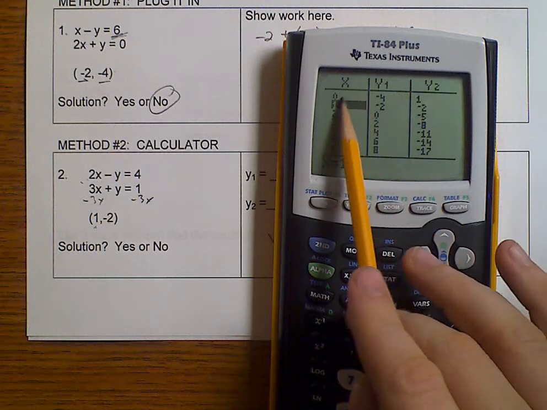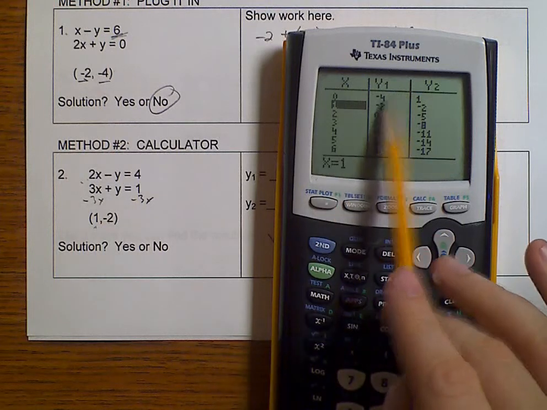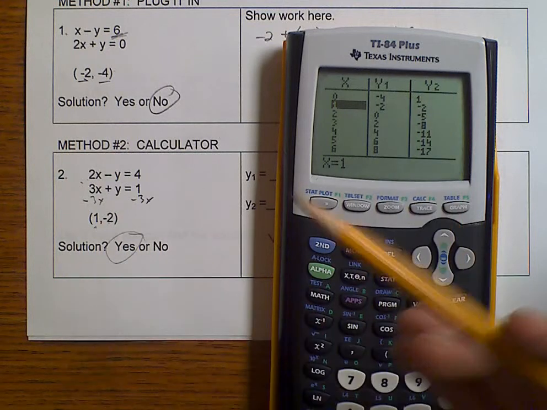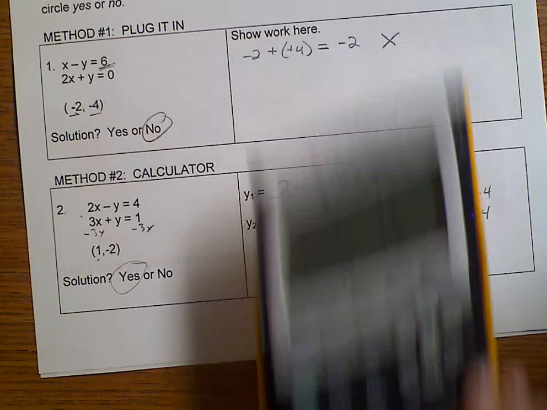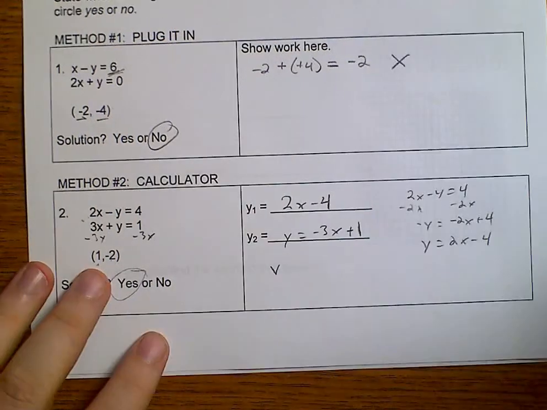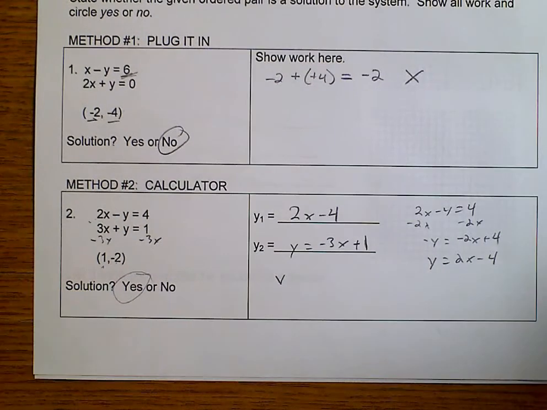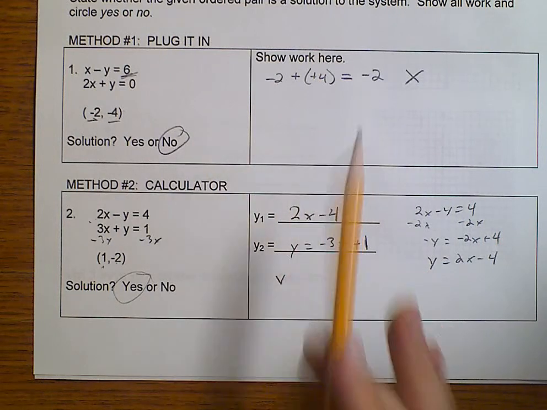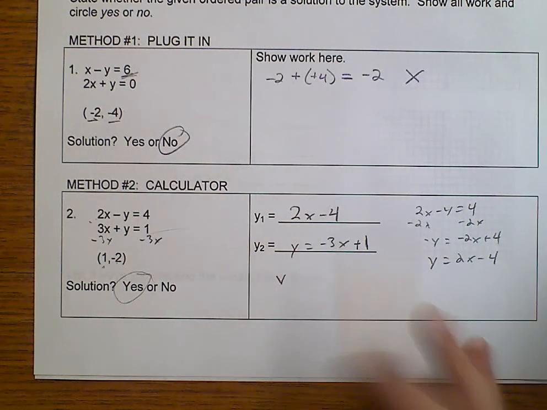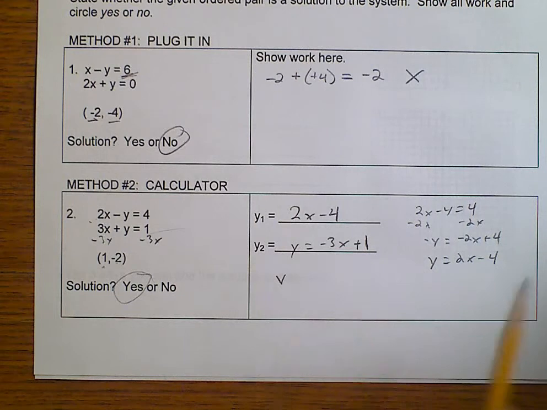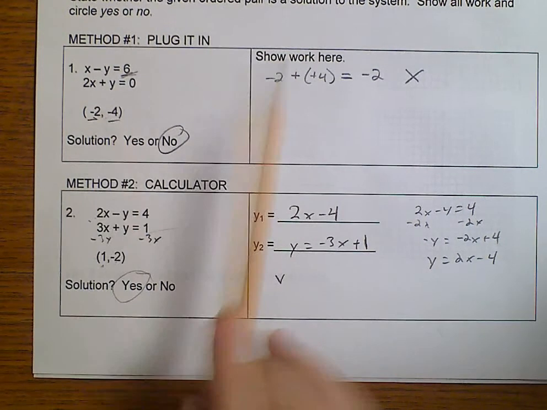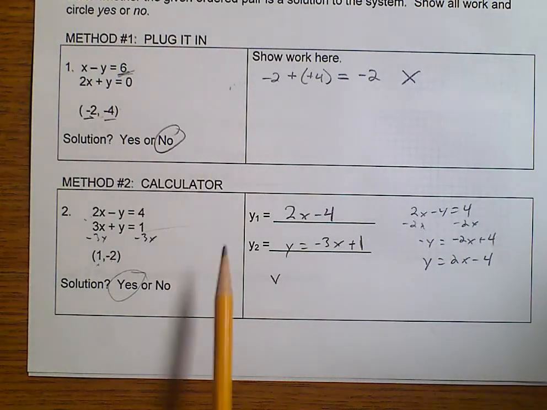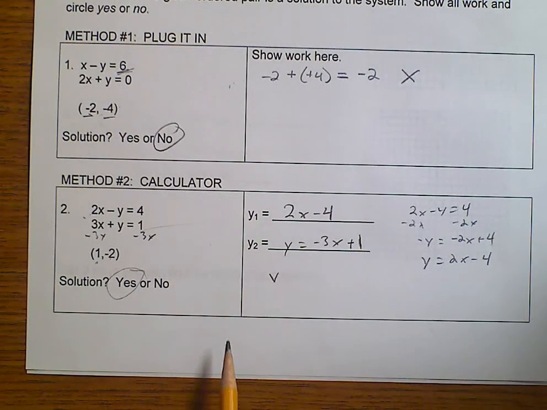Well, y1 is -2, and y2 is -2. So yes, this is a solution to our system of equations. I can actually just plug it in the calculator directly, or I can solve for y and check the table. If you already know your point, this is the better method to use. If you don't know your point, this method will show you how to find it.